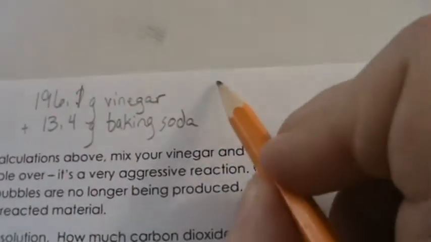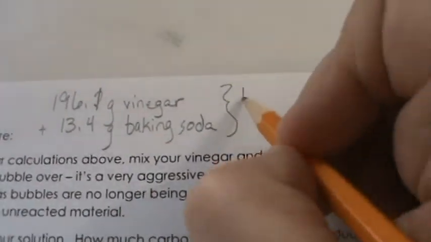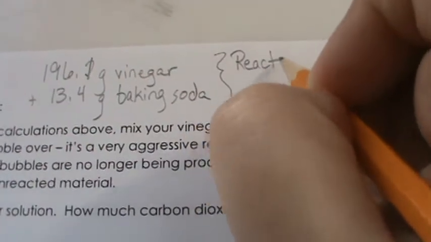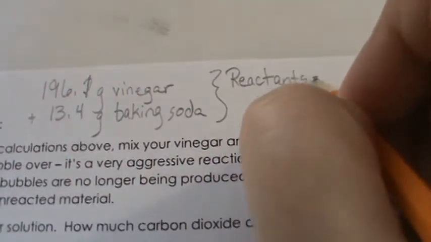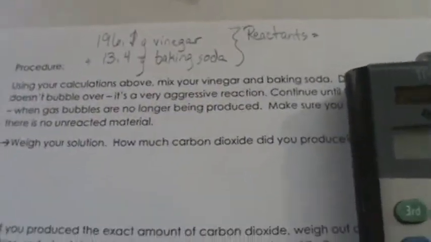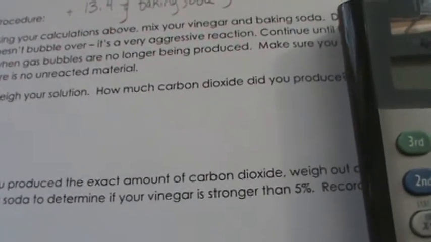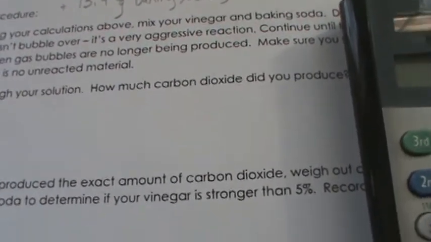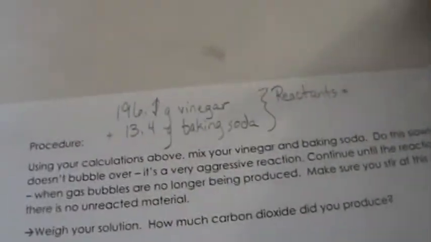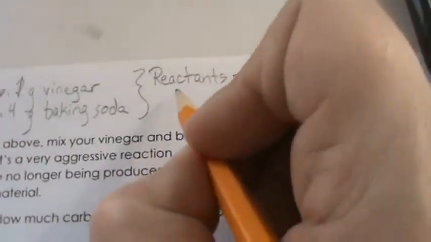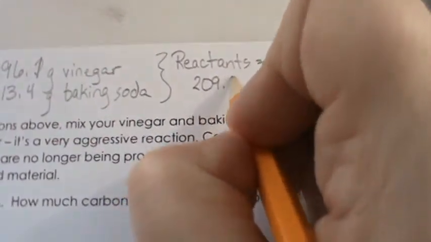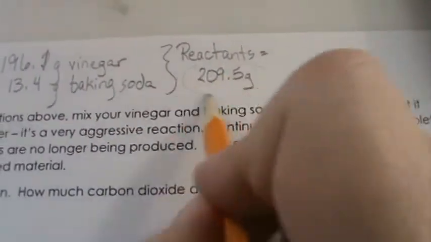And that means that our reactants equal 196.1 plus 13.4 equals 209.5 grams.